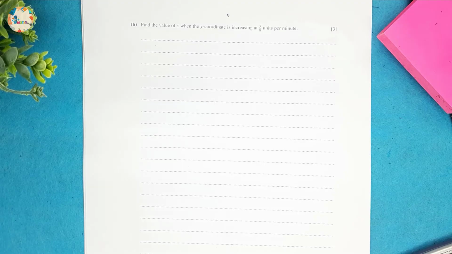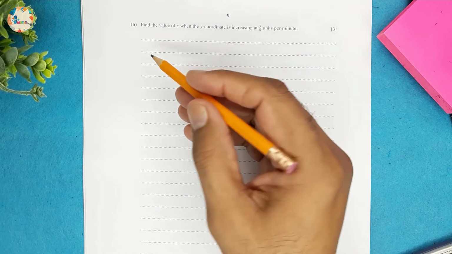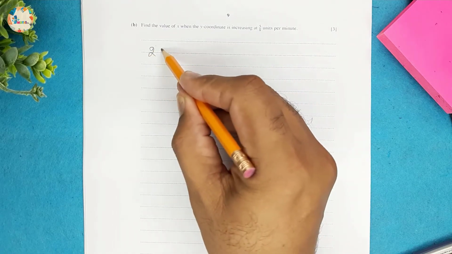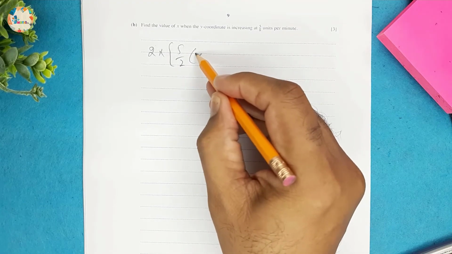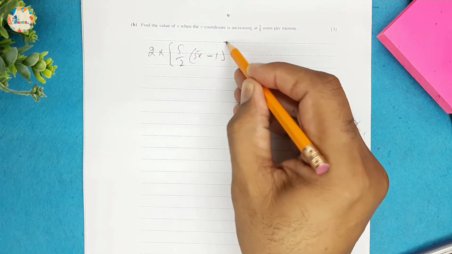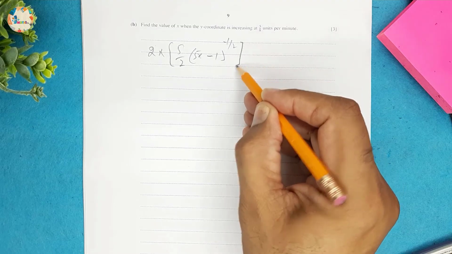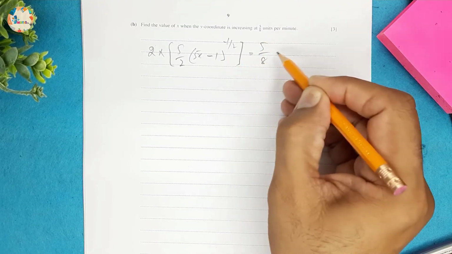Then part B: find the value of x when the y coordinate is increasing at 5 over 8. So we will write the equation 2 into 5 by 2 into (5x minus 1) raised to minus 1 by 2, and this rate is equal to 5 by 8.